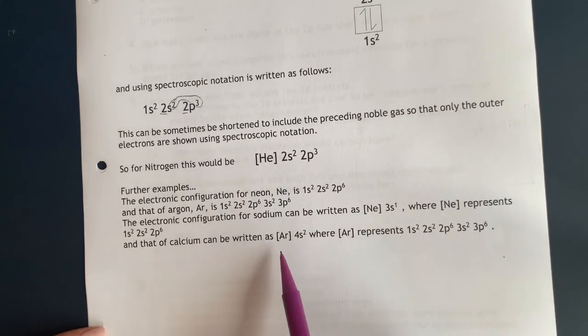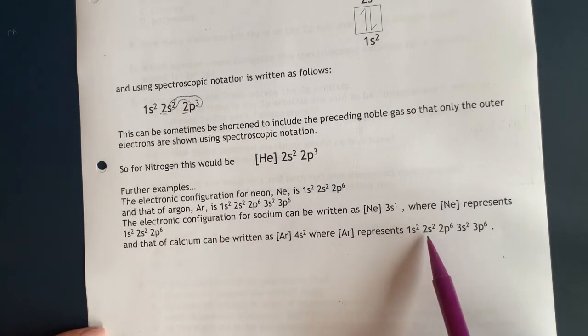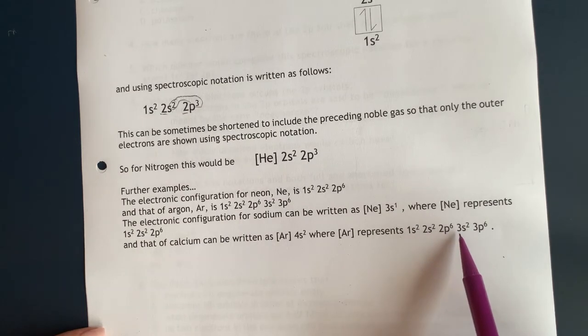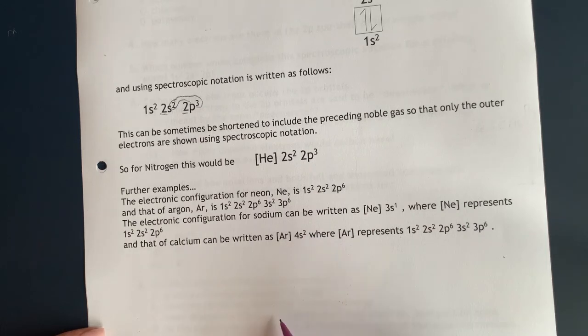Calcium can be written as [Ar] 4s2 instead of 1s2, 2s2, 2p6, 3s2, 3p6, 4s2. It does save a lot of time, but you need to be careful to find out in the question, have you been asked for the full one, in which case you have no option but to write the full string of numbers, or have you been asked for the shortened one, in which case this situation would be allowed.